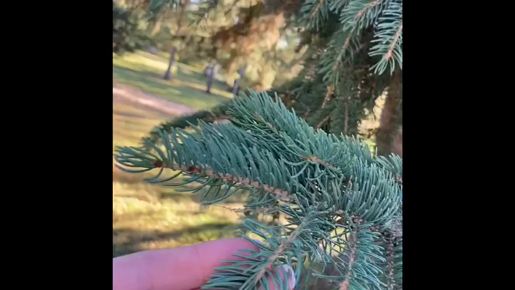And you can also see that this spruce tree has needles instead of leaves.